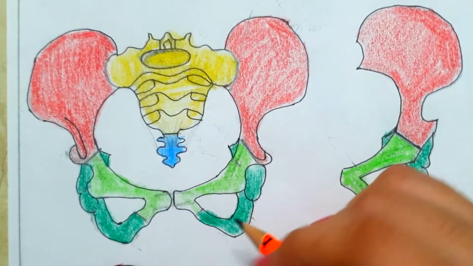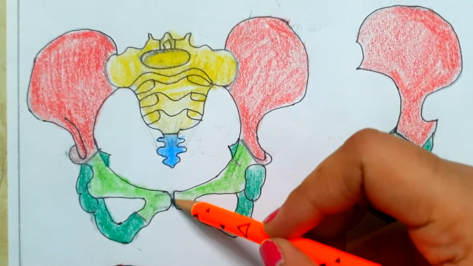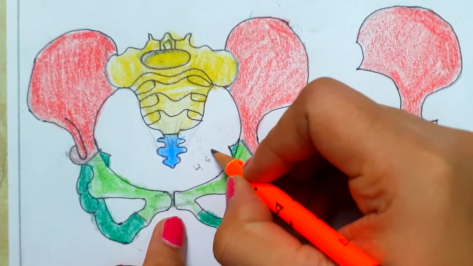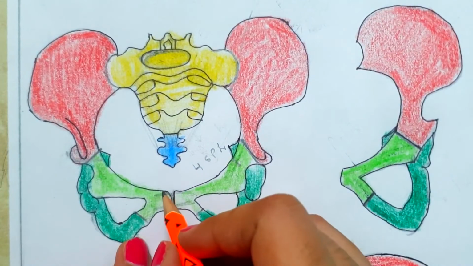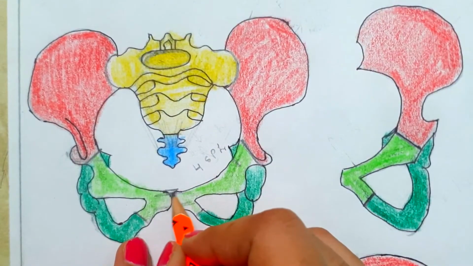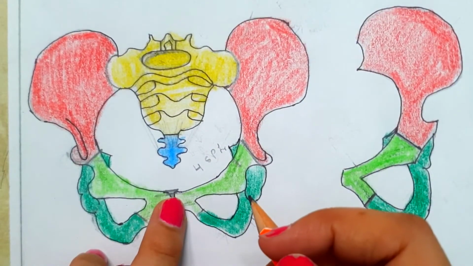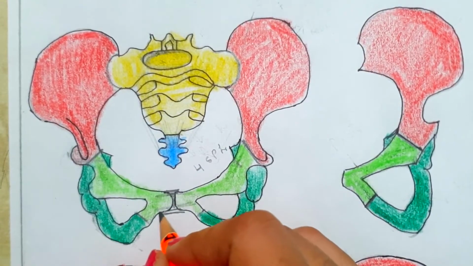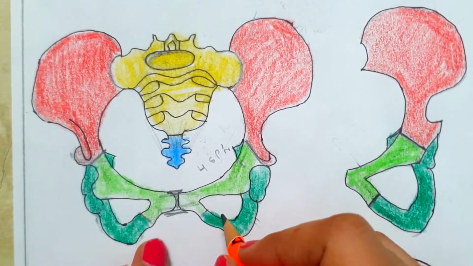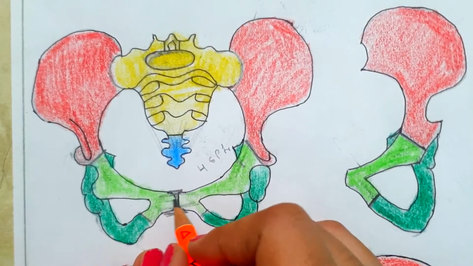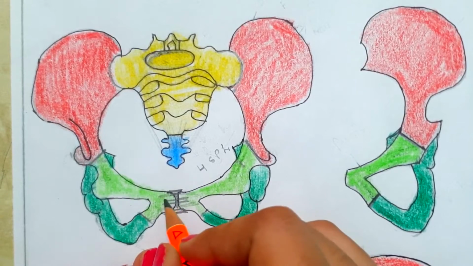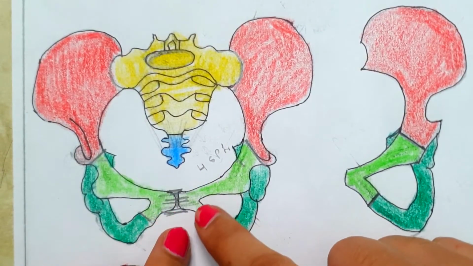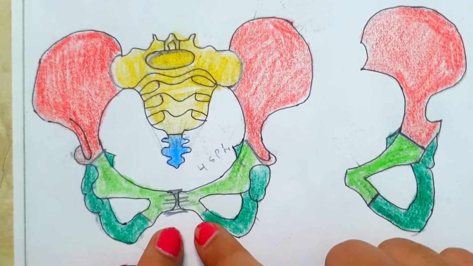As you can see in this diagram, this is the symphysis pubis, and there are a total of 4 symphysis pubis ligaments: one is present superiorly, known as the superior symphysis pubis ligament, one is inferior, known as the inferior symphysis pubis ligament, and one is on the anterior side while one is on the posterior side. So in total there are 4 symphysis pubis ligaments.